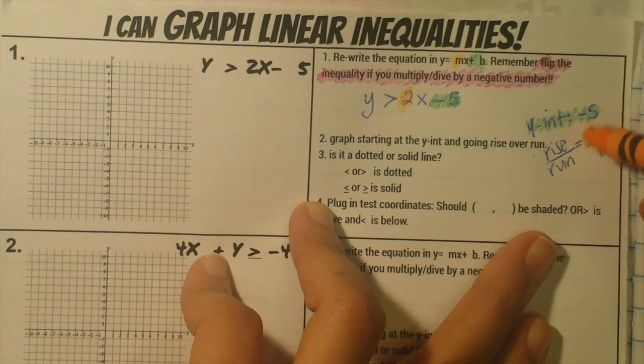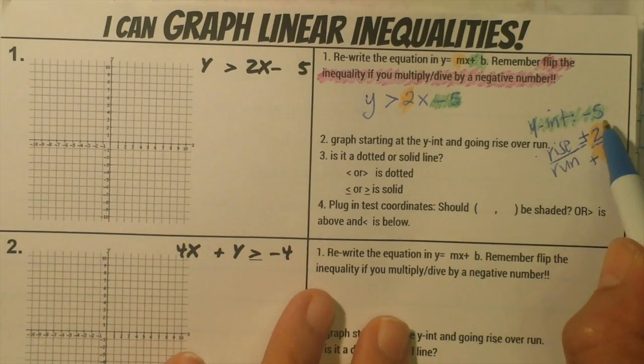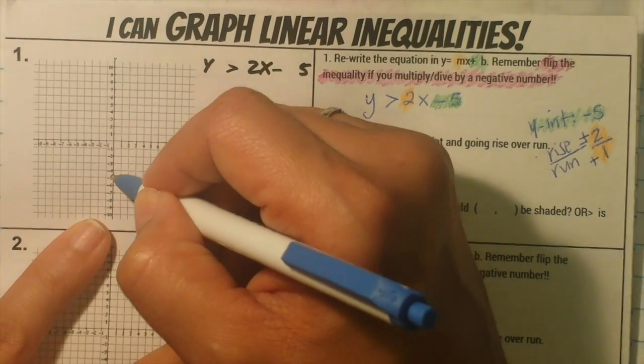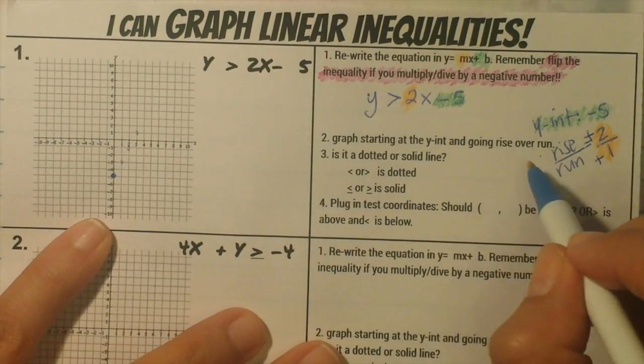Alright, go to your graph. You're going to start at -5, which is your y-intercept, and then we're going to go up 2, right 1. Up 2, right 1, and again. We can go on forever, but you only need 2 points.